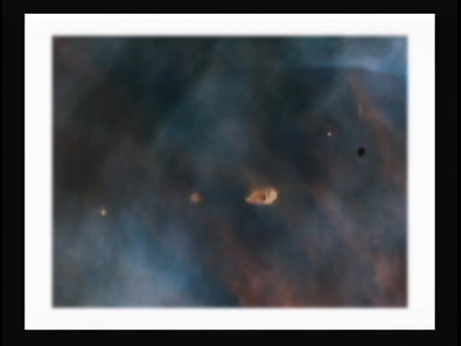Now, remember I said that you have these protostars, and from the fact that you have this material condensing down out of this cloud, this is probably a picture of an early solar system. That center blob is what's going to become the star. And you have these other blobs around there that are going to become the planets.